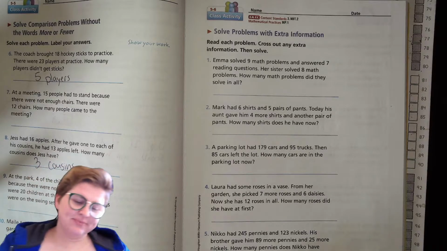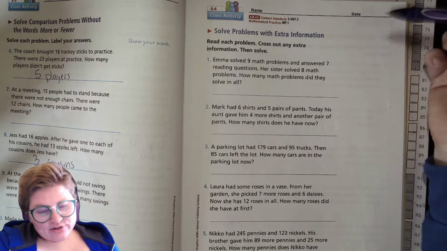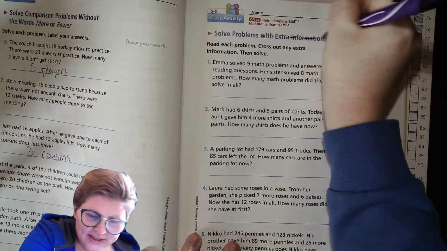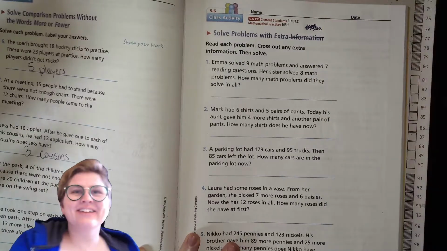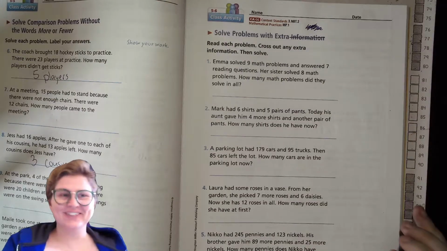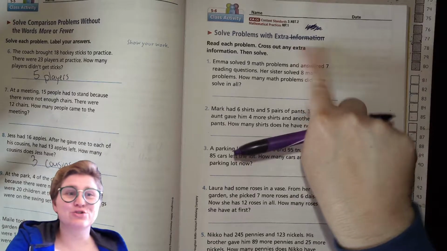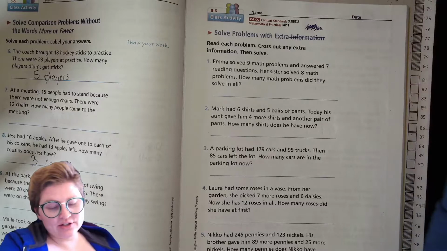All right. So it says to cross out extra information. I would recommend when you cross things out, you do it like this. Because if you do it like this, then if you realize you crossed out the wrong thing, you can't see it anymore, and then you don't know what it is. So I would just recommend a strike through, okay? So read each problem, cross out extra information, then solve.